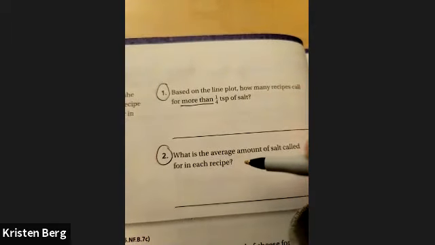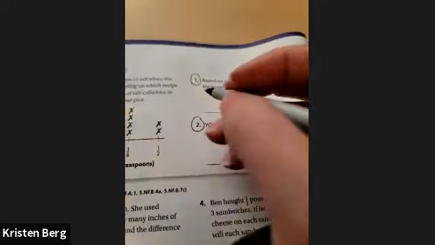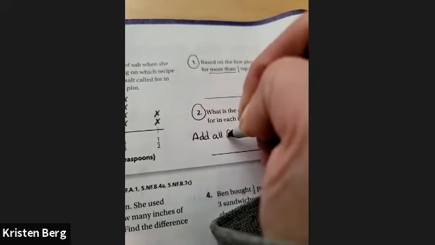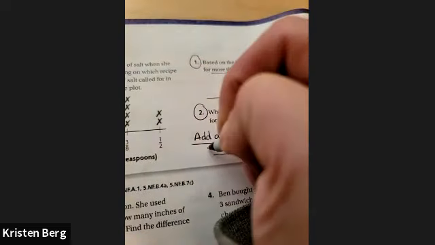So then this one says you're going to find the average of this. So again, average is add all the fractions and put that number on top over how many X's?